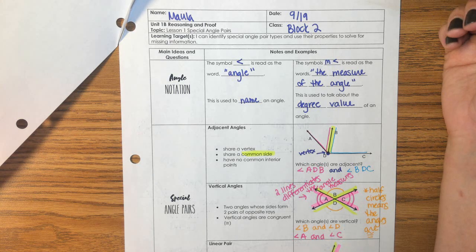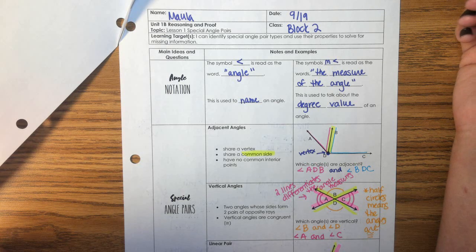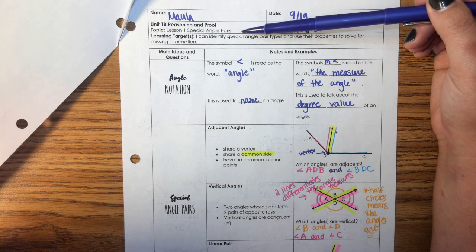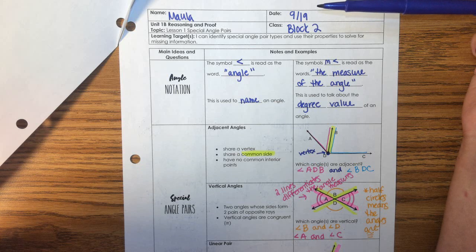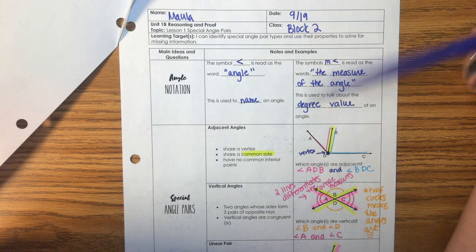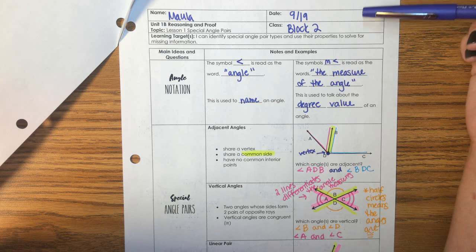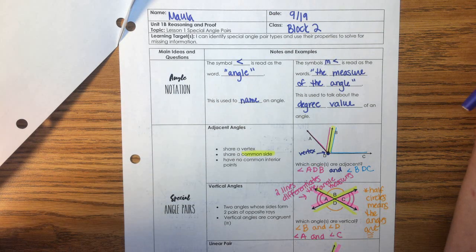Hey guys, so what we're going to do today is you're going to watch a few videos that I've put together on Lesson 1 Special Angle Pairs from Unit 1B. So last week on Thursday, we went through the first 2 pages of the notes for this particular note packet, and we talked about our special angle pairs, our vertical angles, adjacent angles, linear pairs, complements and supplements.